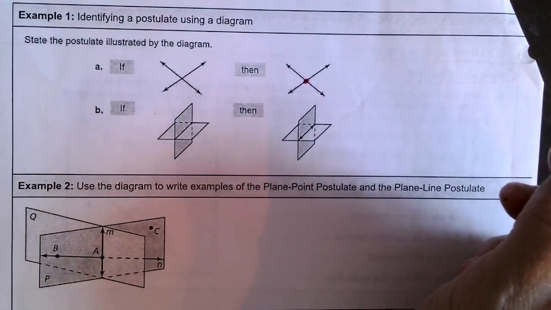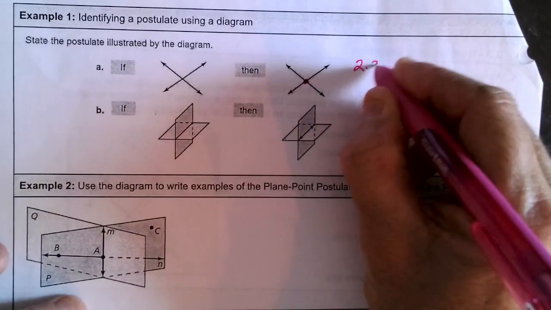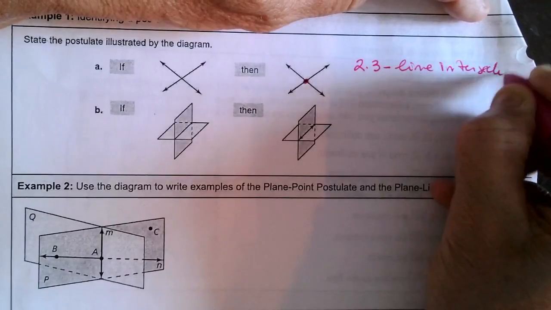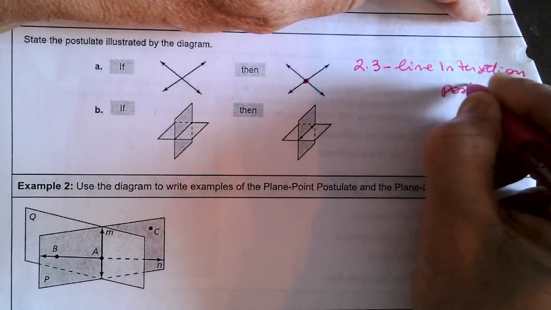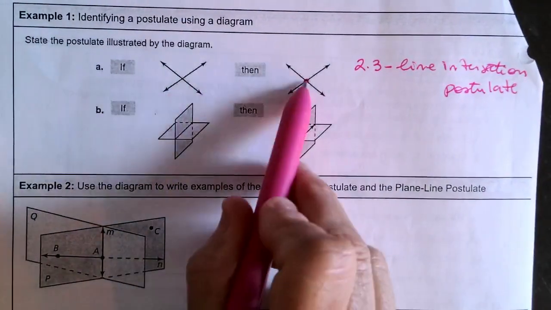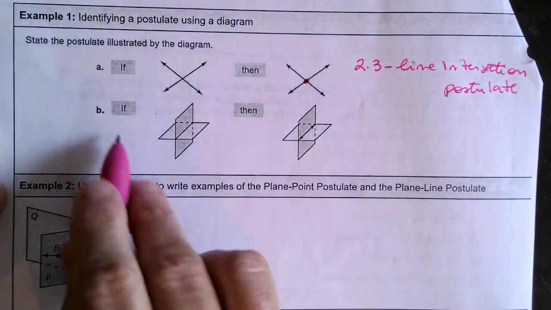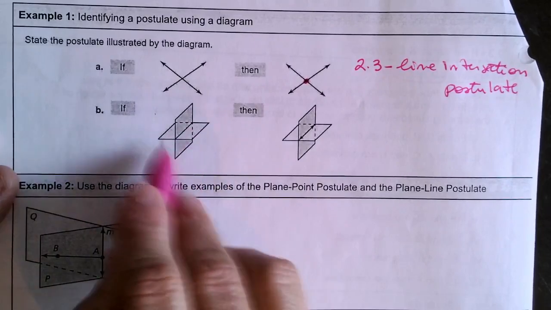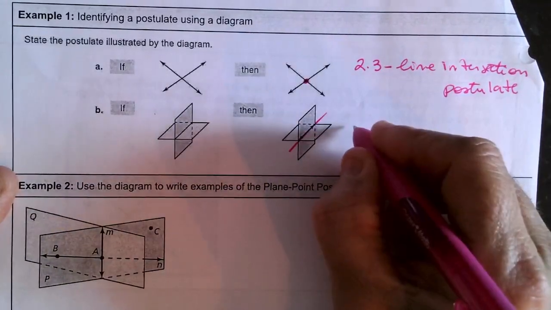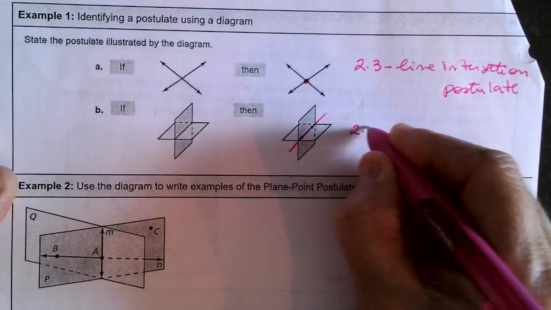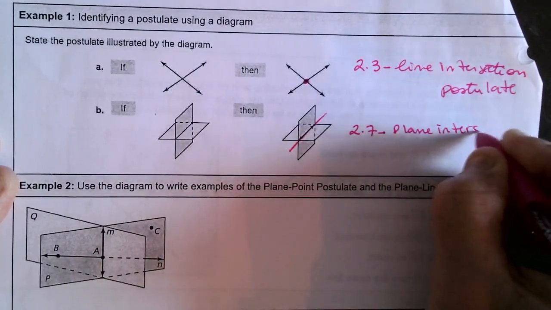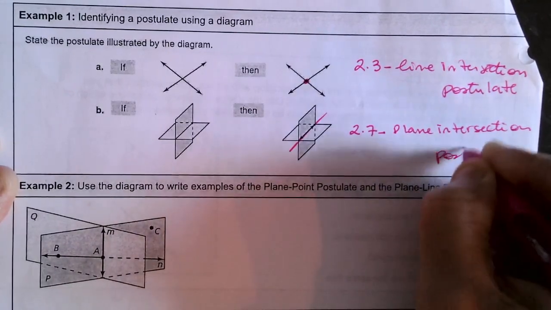So if you look on the previous page, you're going to see that this one is the 2.3 line intersection postulate. Line intersection postulate: if two lines intersect, they intersect at exactly one point. And in B, it says if two planes intersect, then they intersect at one line, right there. If you look on the previous page, you're going to see that one is 2.7, the plane intersection postulate.